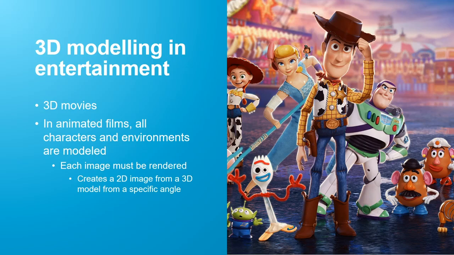The entertainment world today also bases much of what it does on 3D modeling. For example, there is always really a lot of work on 3D modeling behind modern animated films. All the characters in the movies and the environments in which they move need to be modeled.